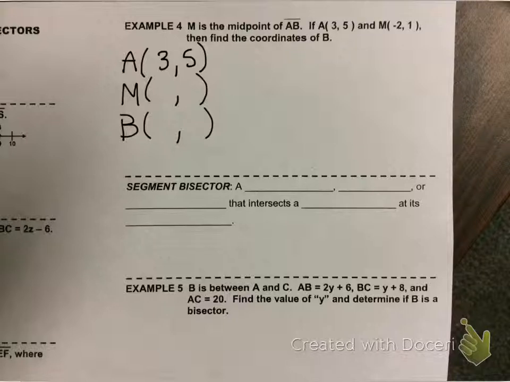So I know 3, 5. I know that the midpoint is -2, 1. Midpoint is -2, 1.